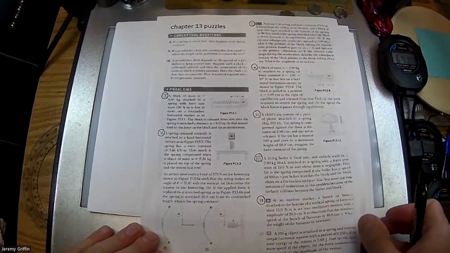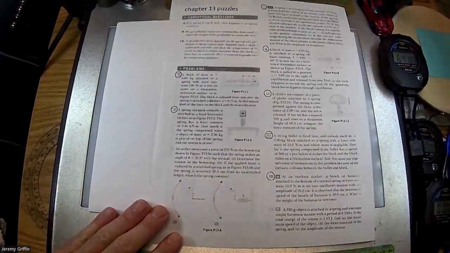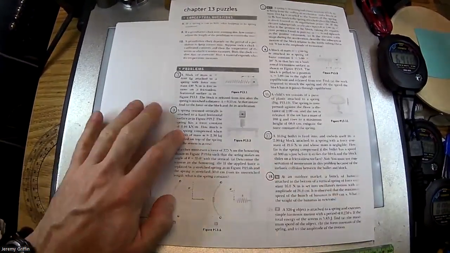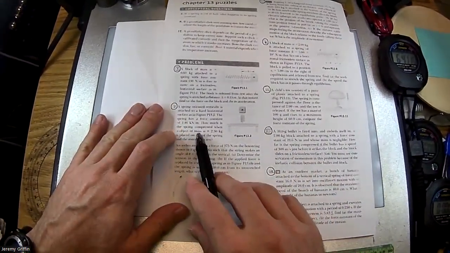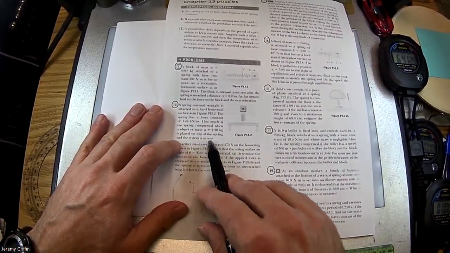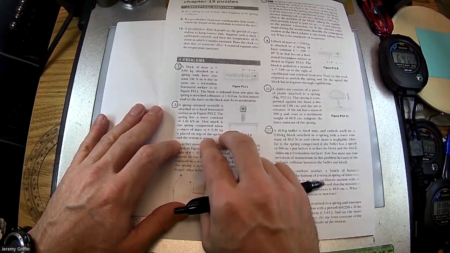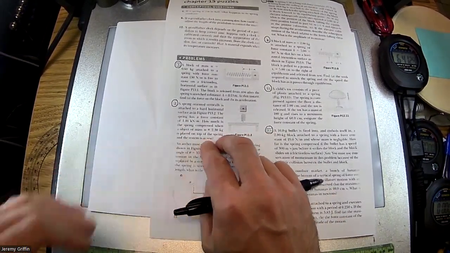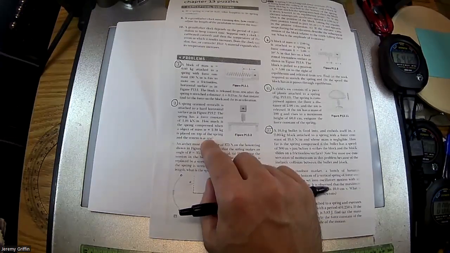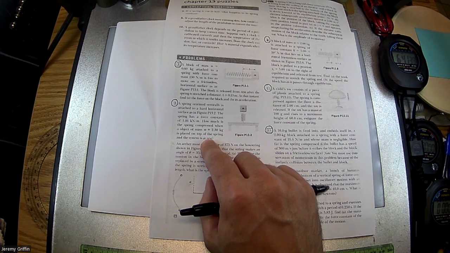Number 2, a spring oriented vertically attached to a hard horizontal surface. You see that in the diagram. They give the spring constant of the spring. How much is the spring compressed when an object with that mass is placed on the spring and the system is at rest? So how much is it compressed when it's at rest? At rest, do you think that has something to do with forces in equilibrium or conservation of energy? What do you think? It's just hanging out at rest. Yeah, that's equilibrium. So we're going to do the forces.